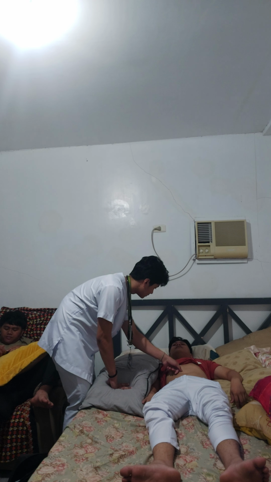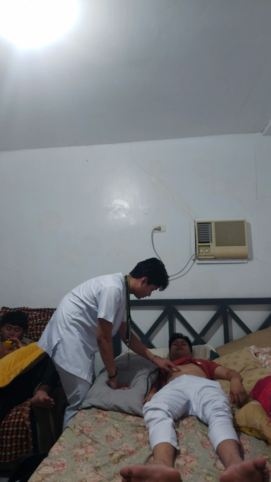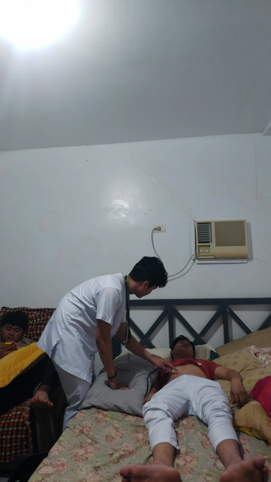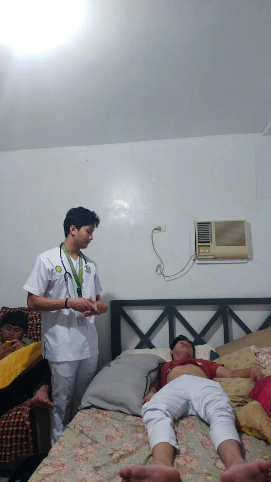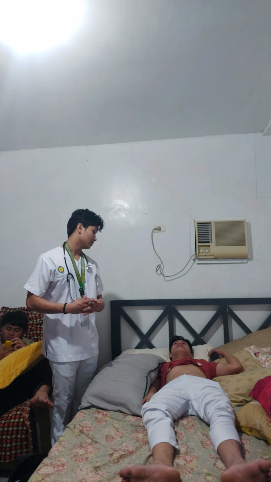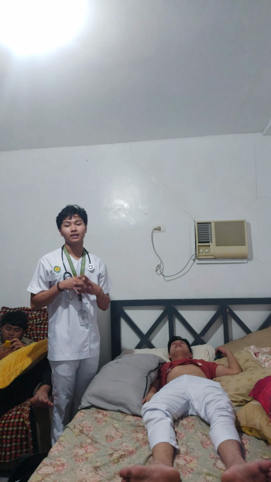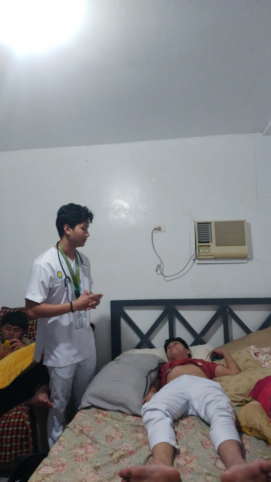Ito mga dapat, sir. So, wala naman pong rashes yung client, sir. Pero, meron siya mga kagat ng mga mosquitoes. Langgam po kasi. So, yun. Yung mga marking sa kanyang abdominal area.